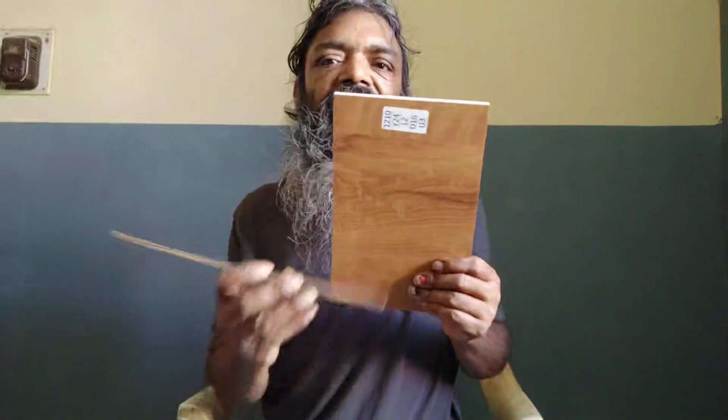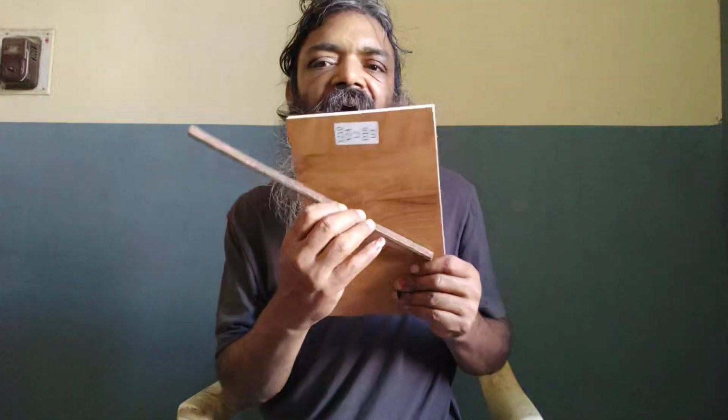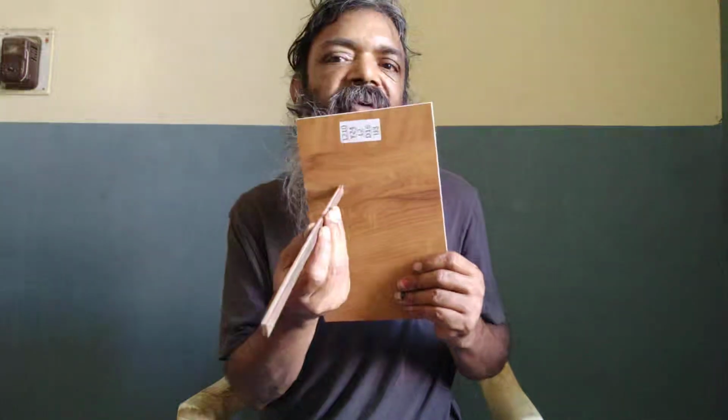If this is the surface, and I'm trying to find the surface normal, the surface normal will be found if I take any two vectors on the surface. If this is a vector and this is another vector, if I do their cross product, I'll get the surface area vector, as per the cross product fundamental.